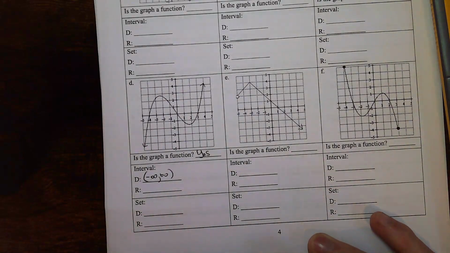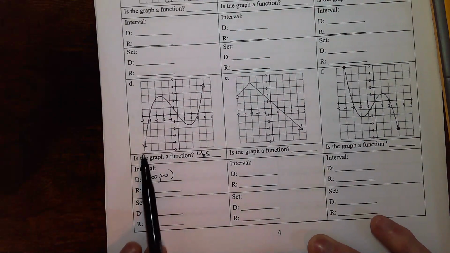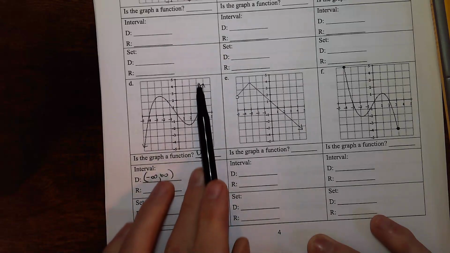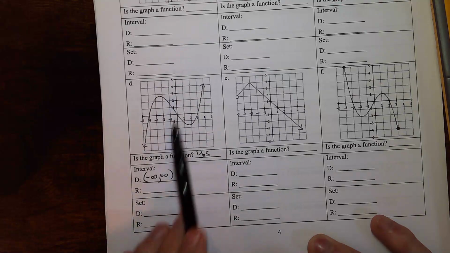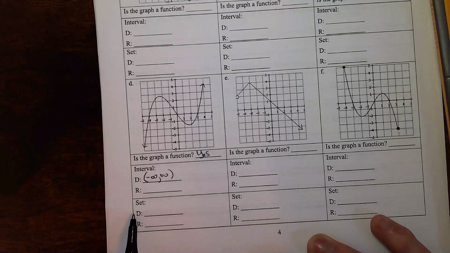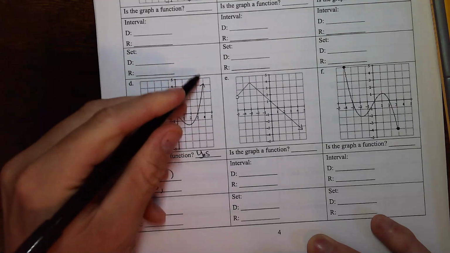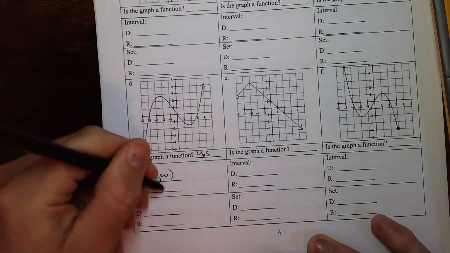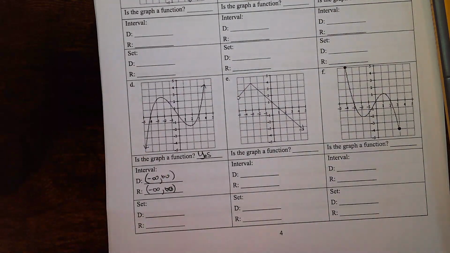Range deals with the y. So for the y, we ask ourselves two questions. How far down does it go? To how far up does it go? So range, the y, is the up and down vertical axis. So how far down does this graph go? Well, it goes down forever and ever, so it'd be negative infinity. How far up does this graph go? Well, it goes up forever and ever, so it'd be positive infinity. So there's your domain and range. We'll get to set notation here in a moment.